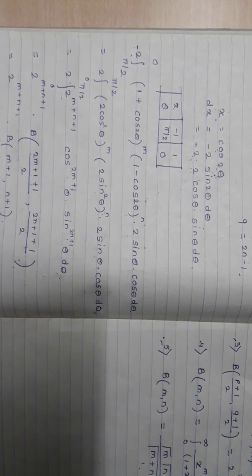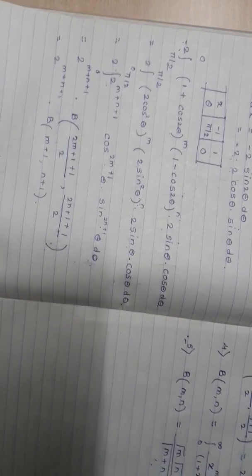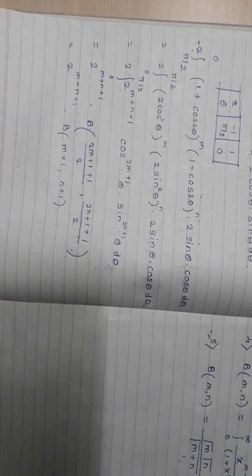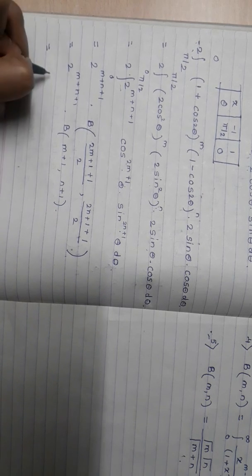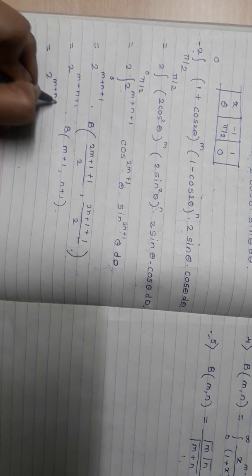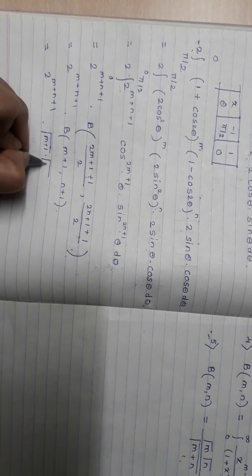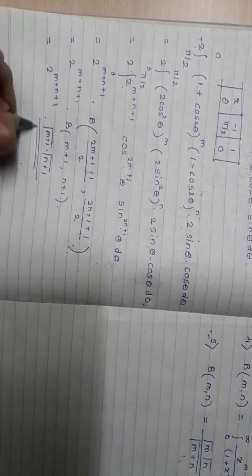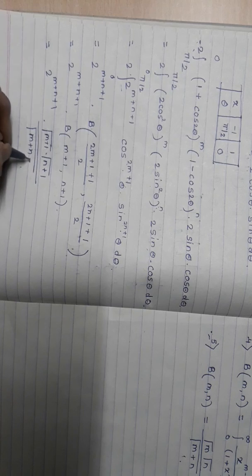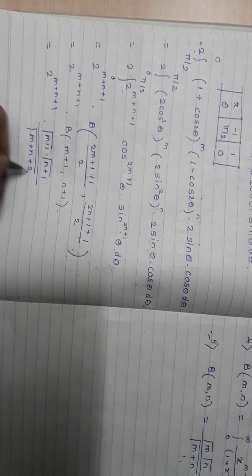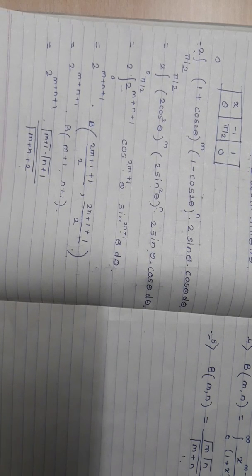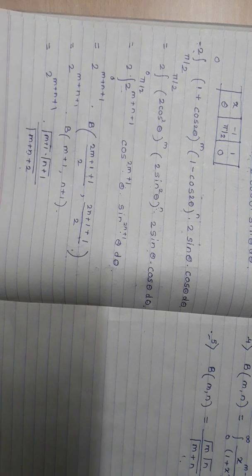Right? So by using the property that beta of m comma n is nothing but gamma of m into gamma of n divided by gamma of m plus n, this is equal to 2 raised to m plus n plus 1 into gamma of m plus 1 into gamma of n plus 1 divided by gamma of m plus n plus 1 plus 1, which is m plus n plus 2. So we have expressed the given integral in terms of gamma function. So that's the proof.